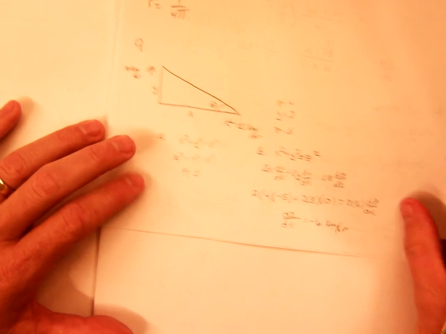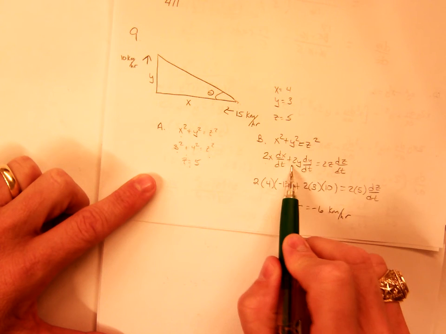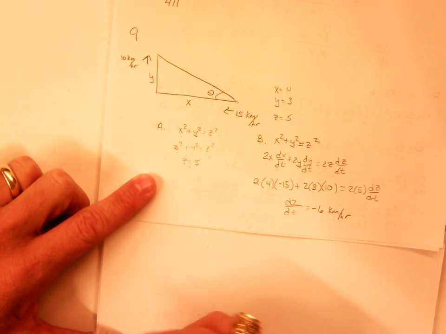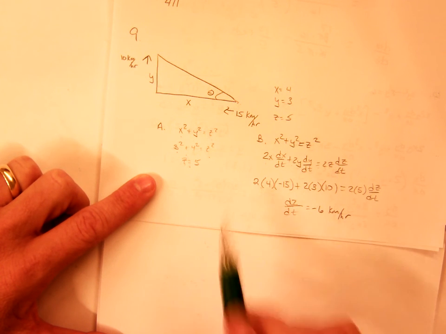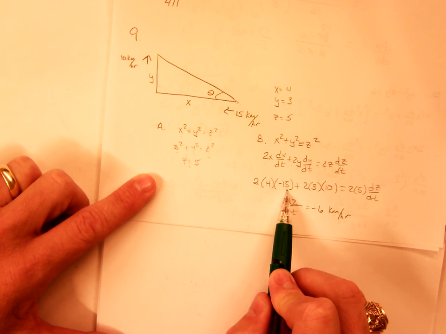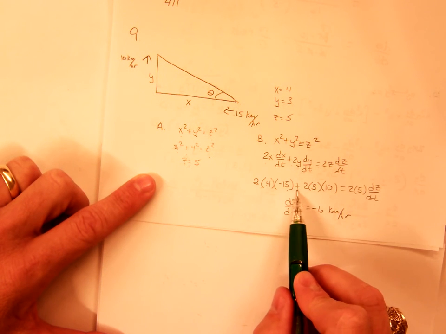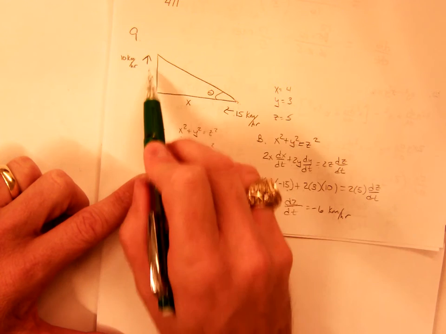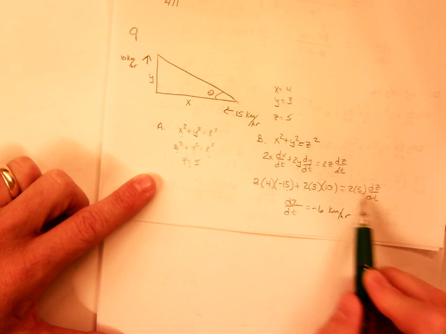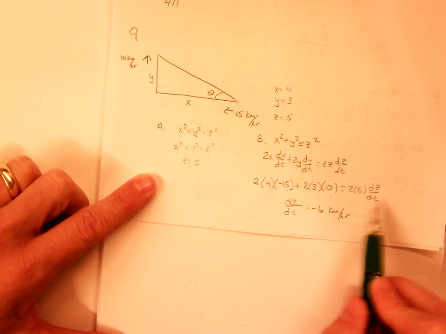So take the derivative of the Pythagorean theorem: 2x dx/dt plus 2y dy/dt is equal to 2z dz/dt. Okay, getting the feel for that. Plug in what you know. 2 times 4 times negative 15. That's all x stuff. It's negative because it's moving to the left. Plus 2 times 3 times 10, and it's positive because it's moving upwards, is equal to 2 times 5 times dz/dt. You've got everything. Solve for dz/dt, you get negative 6.